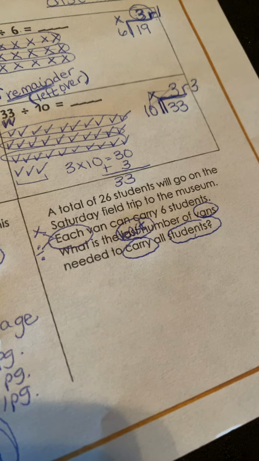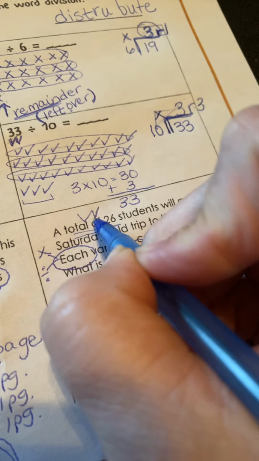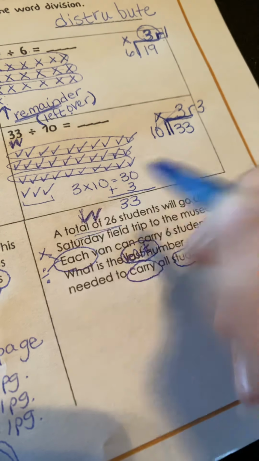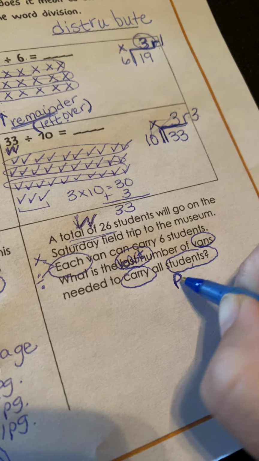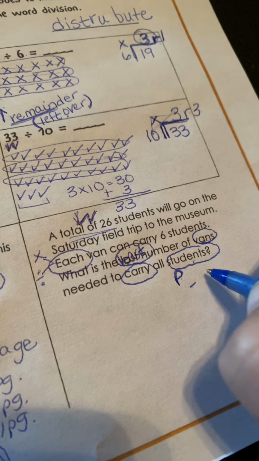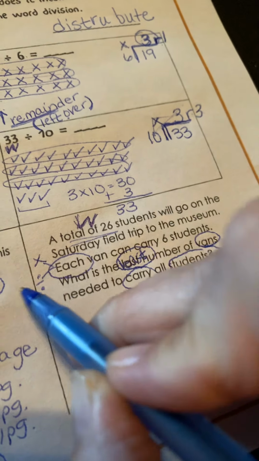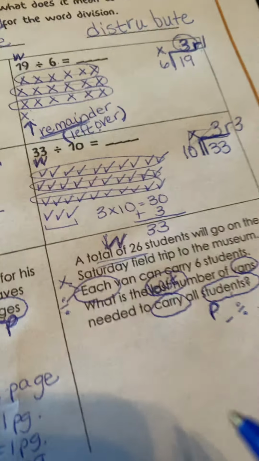Do you have a whole amount? Yeah, you have a total of 26. So if you have the whole amount, guess what you're missing? Part. Yeah, and parts, are they bigger or smaller than whole amounts? Smaller. Well, the only way to get small in math is to just subtract or divide. Well, which one matches our each? Division.